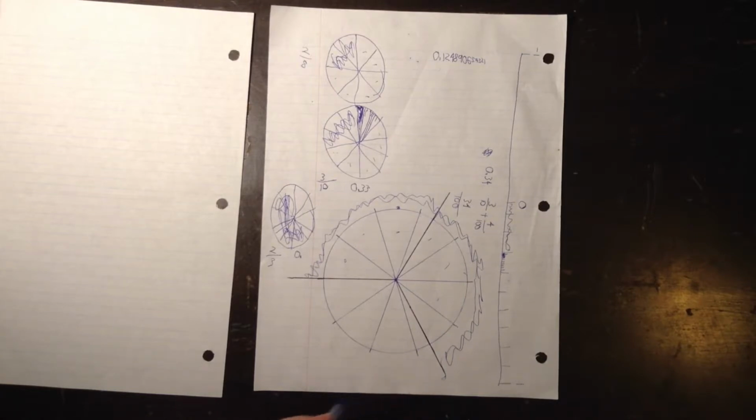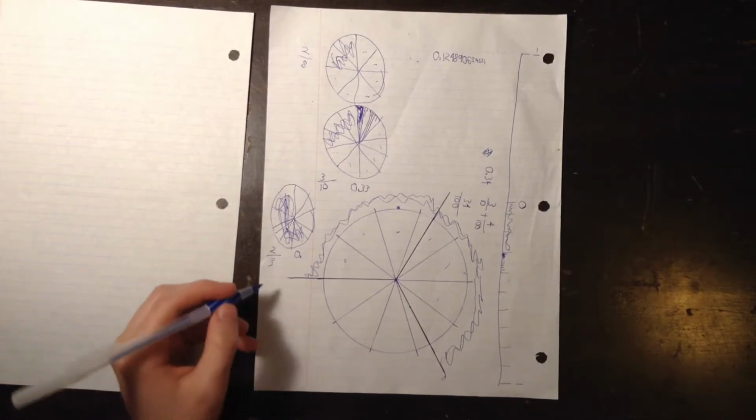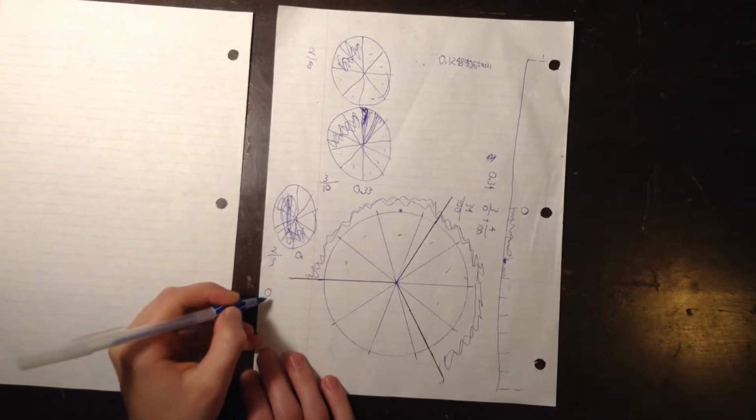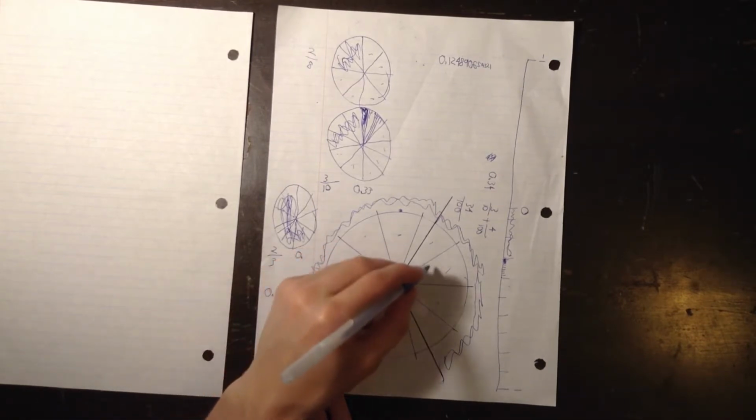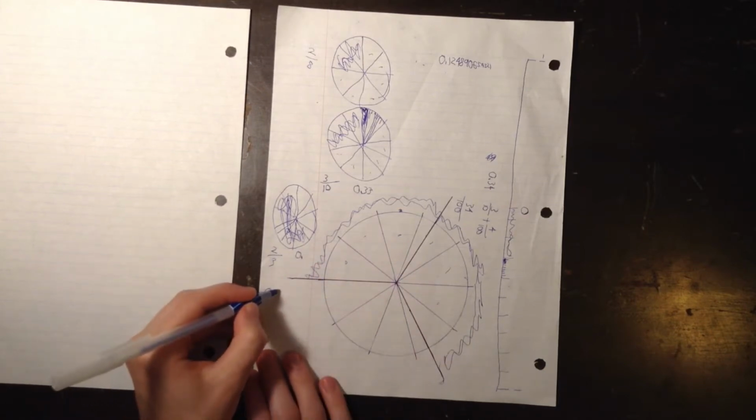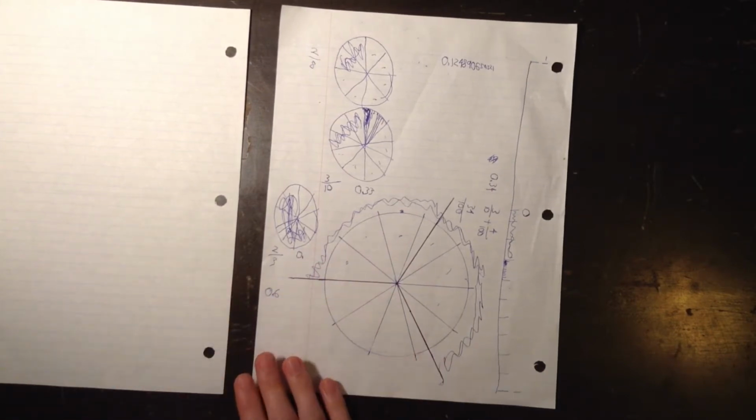We have 0 whole pies, point, we have 1, 2, 3, 4, 5, 6 tenths of a pie.